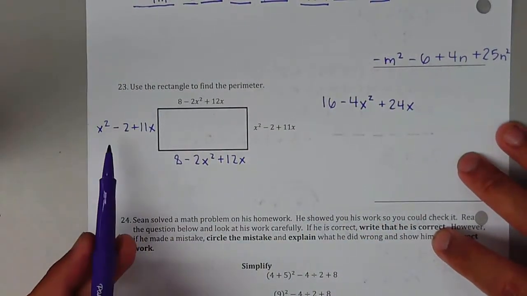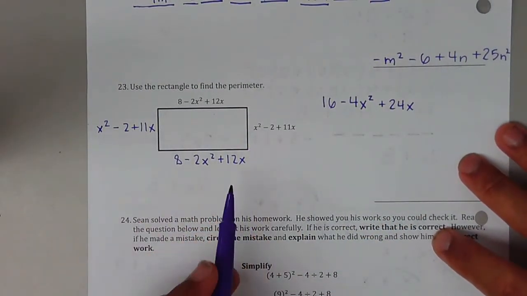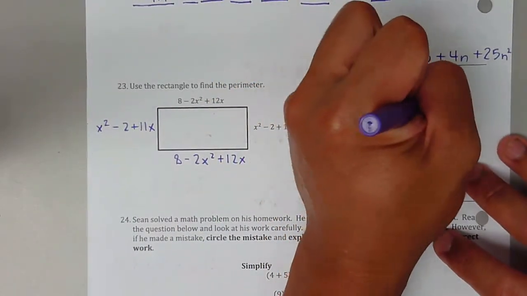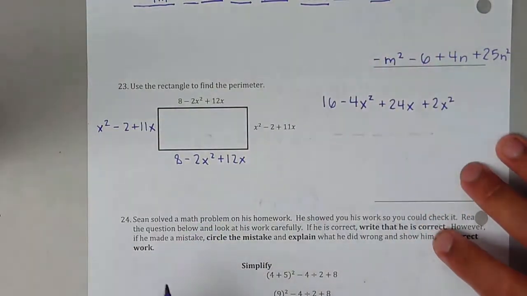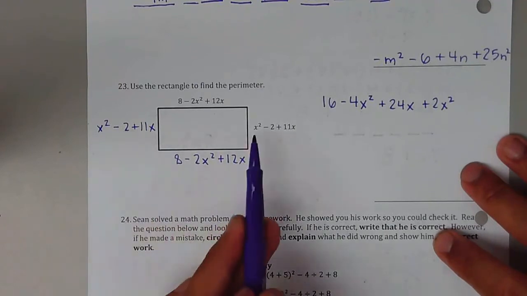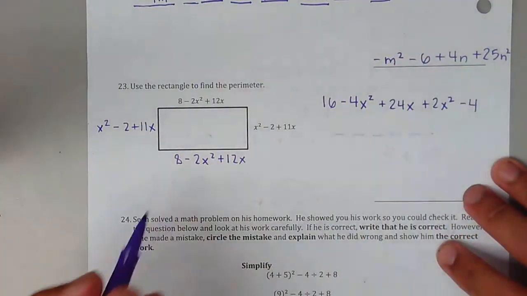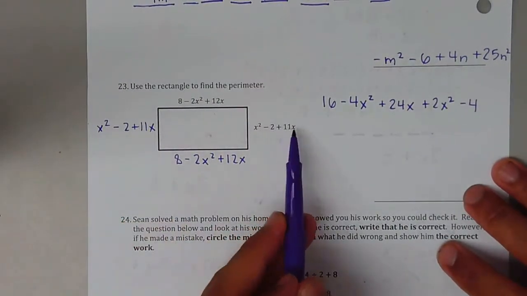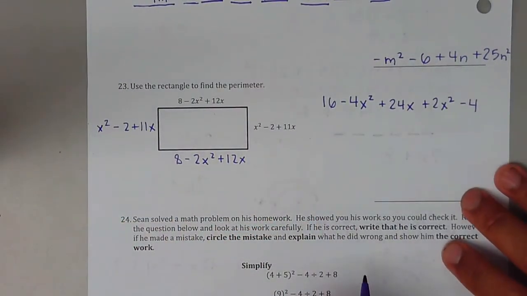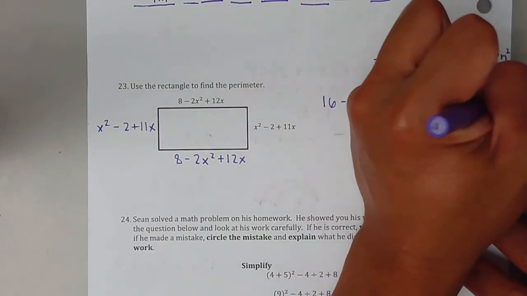All right, and then x squared plus x squared, that gives us plus 2x squared. Negative 2 minus 2, that gives us negative 4. And then 11x plus 11x gives us 22x, or plus 22x.